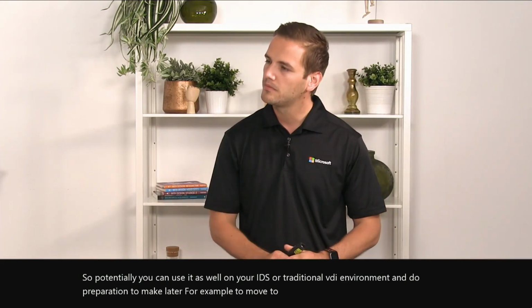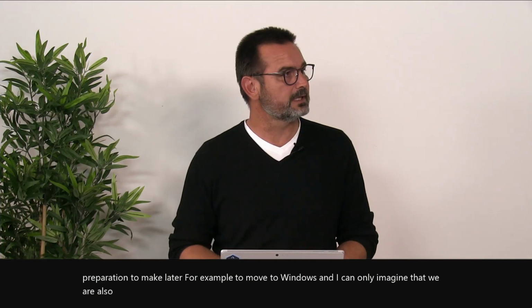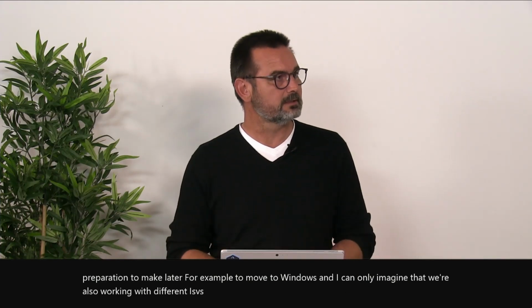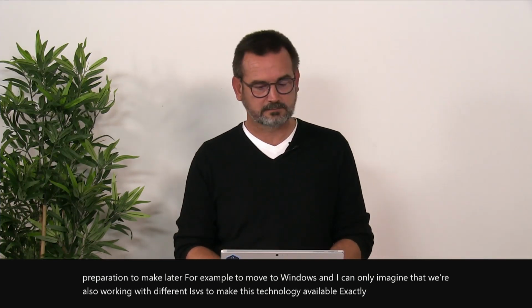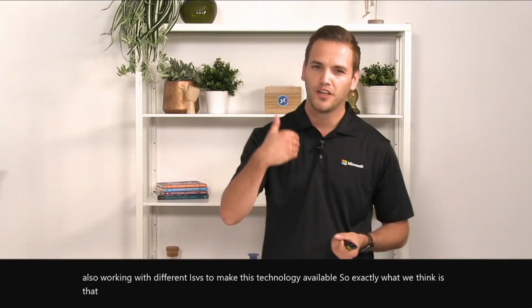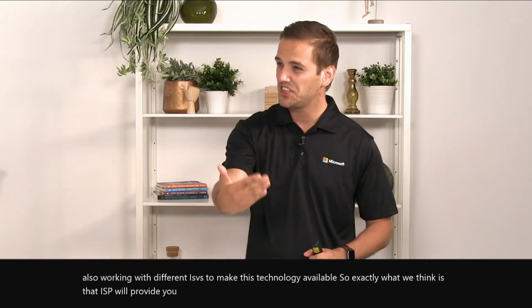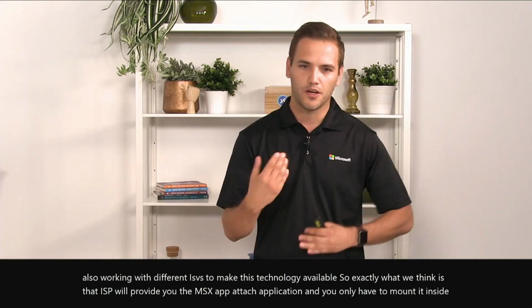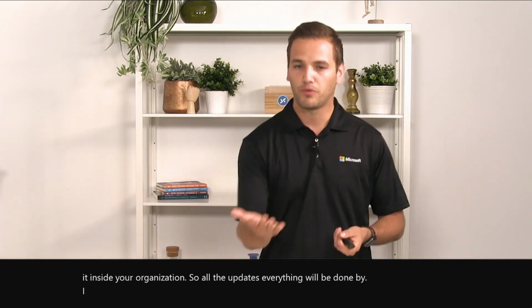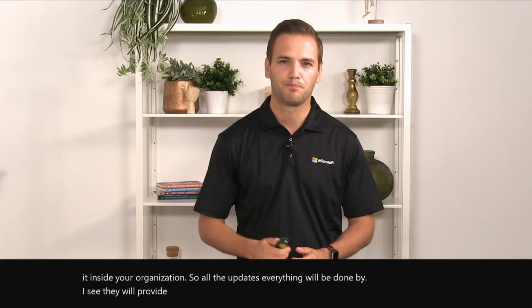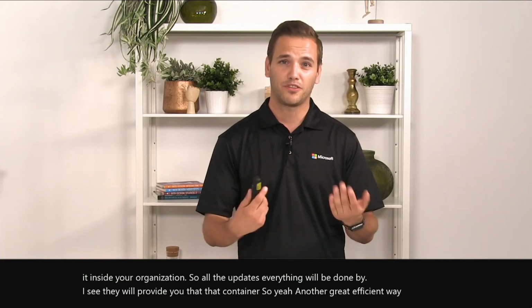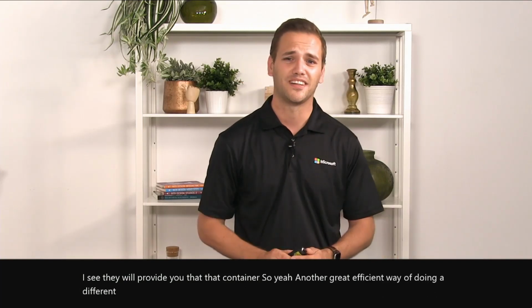And I can only imagine that we're also working with different ISVs to make this technology available at a later time. Exactly. What we think is that ISVs will provide you the MSIX App Attach application, and you only have to mount it inside your organization. So all the updates, everything will be done by the ISV, and they will provide you that container. So yeah, another great, efficient way of doing a different component, different from how we did it in the past.